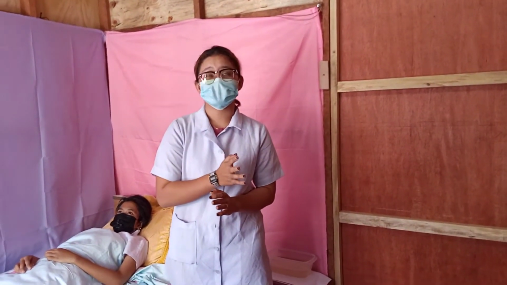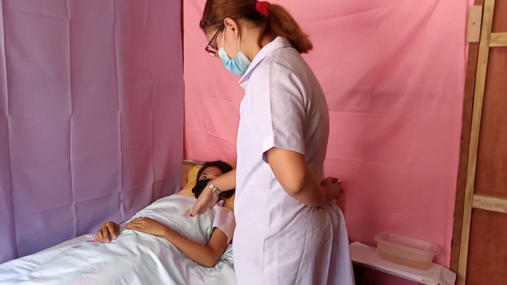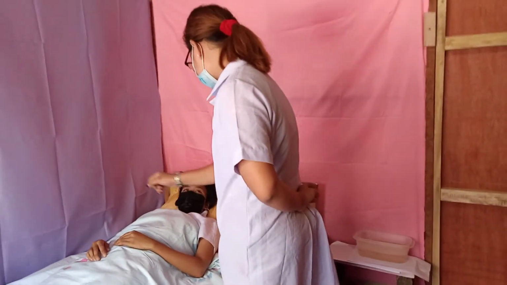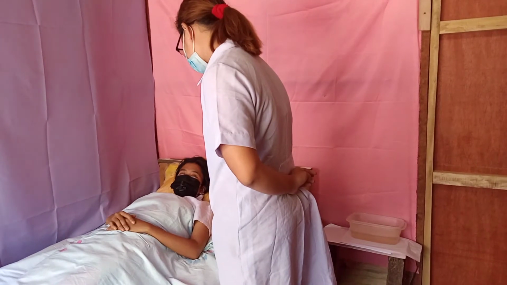The second procedure is the client's physical status. Rationale: to ensure that the client is at rest and to identify the affected side of the client. So, ma'am, saan po ba yung masakit sa may masakit po ba dito? Kayo dito sa kabila? Sa kabila naman po. So, saan po yung masakit? Wala.